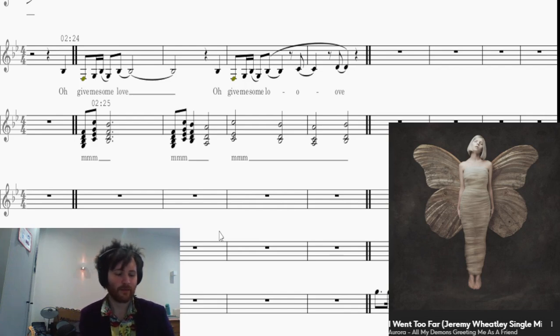What's happening with this melody? Give me some love. It's actually the lower version of the first one from the chorus. But we don't go down again. Love. It just stays, give me some love. And then, oh, give me some love.